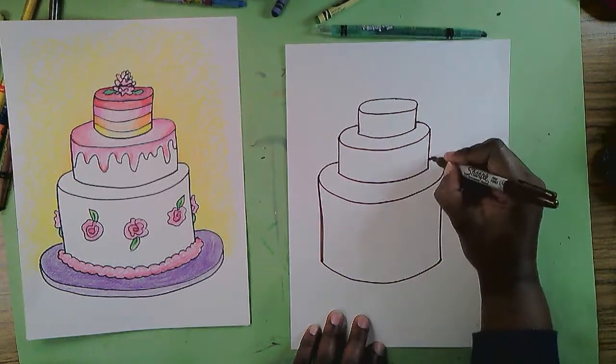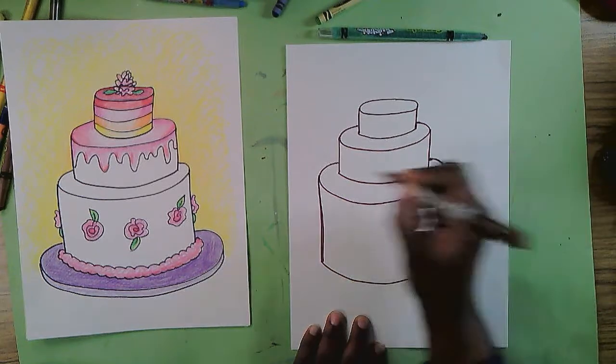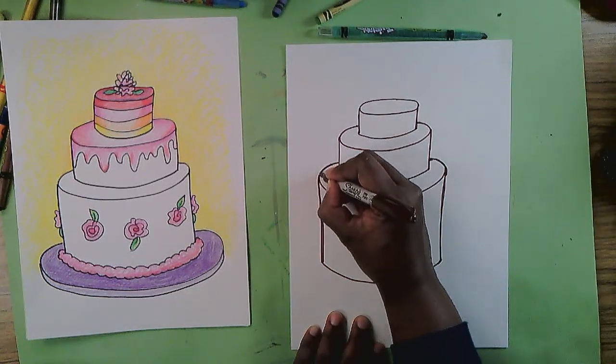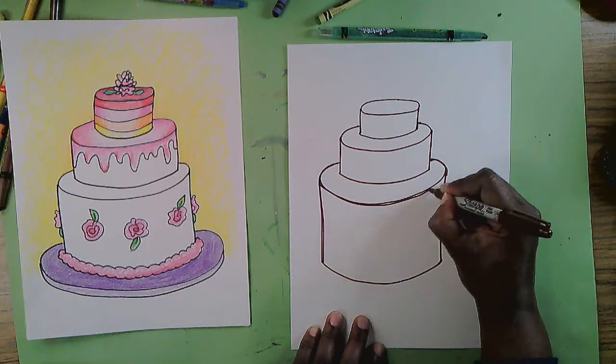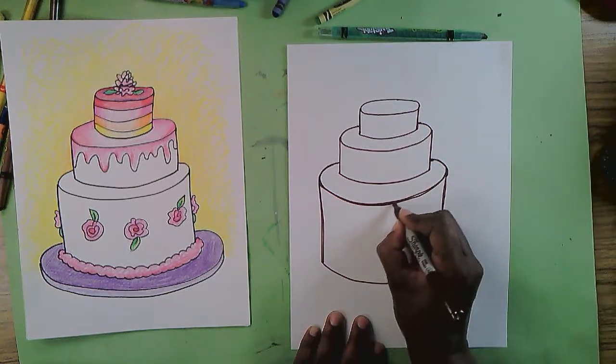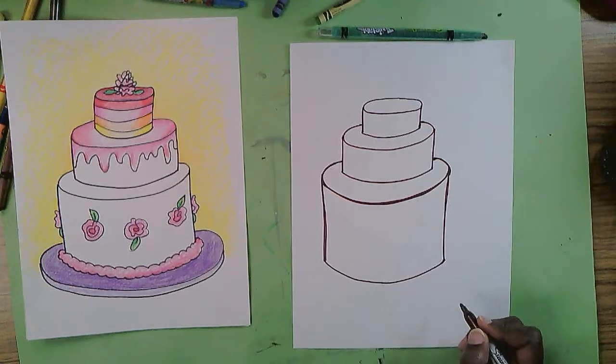Oh my gosh. All right. So I'm going back, I'm trying to make this a little bit better. All right. Next, I'm going to add the cake plate that it's sitting on.